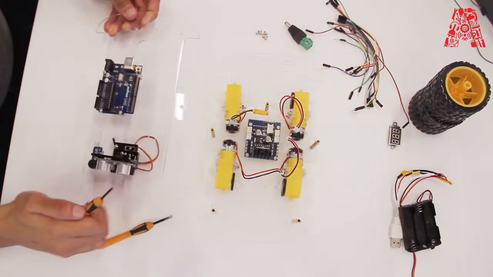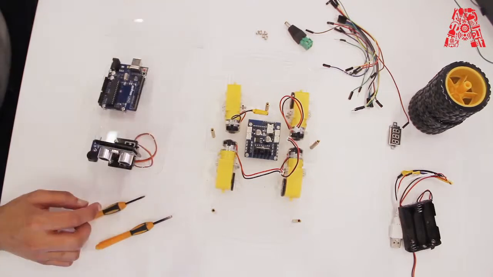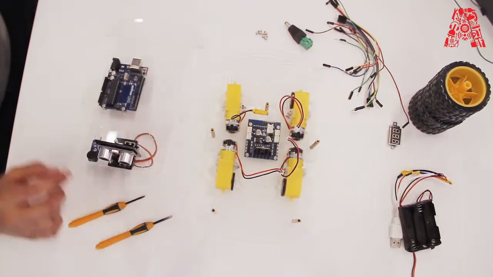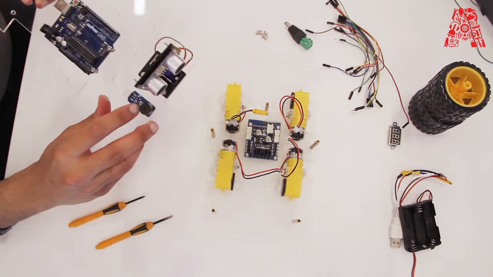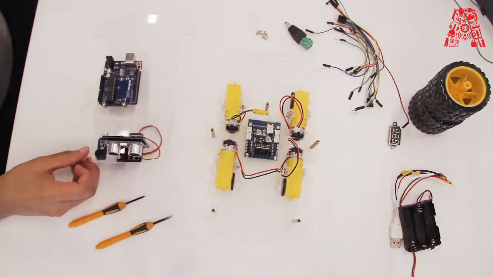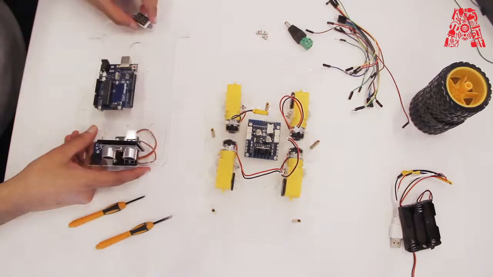Okay, so now we have installed the servo motor and the ultrasonic sensor, and we have also installed the buzzer, and now the voltage meter as well, which will go over here.